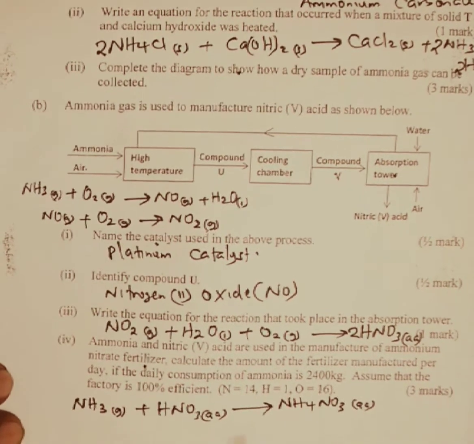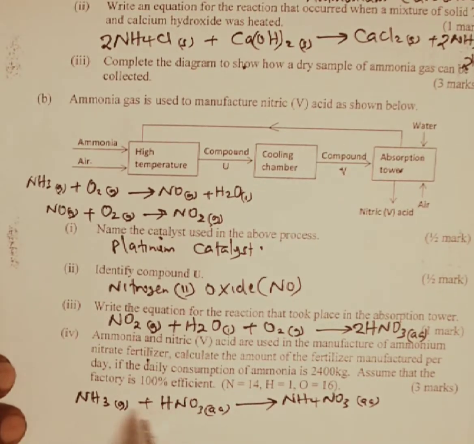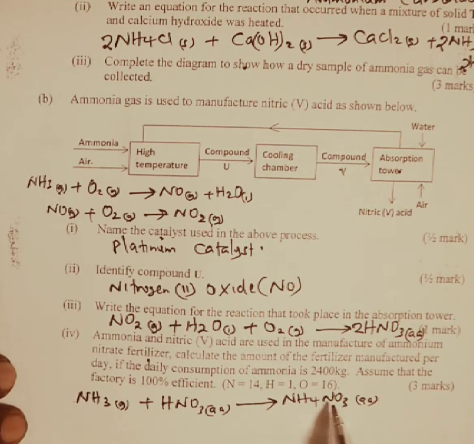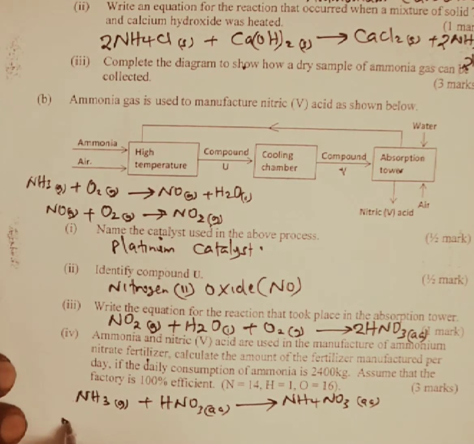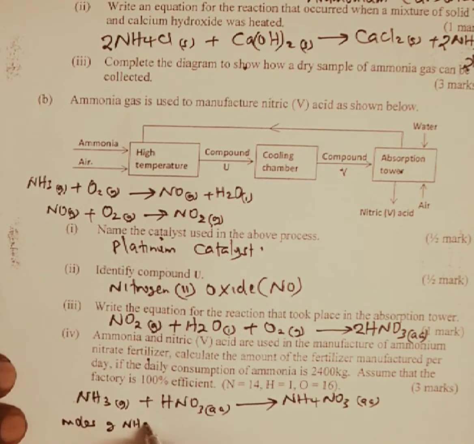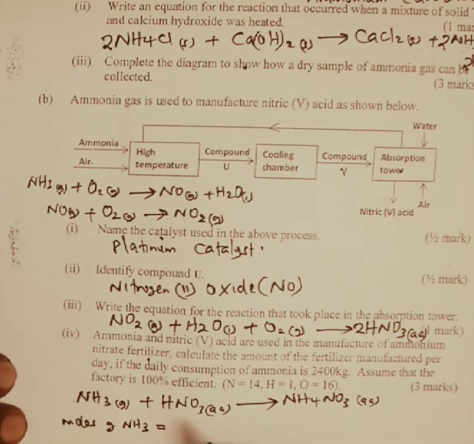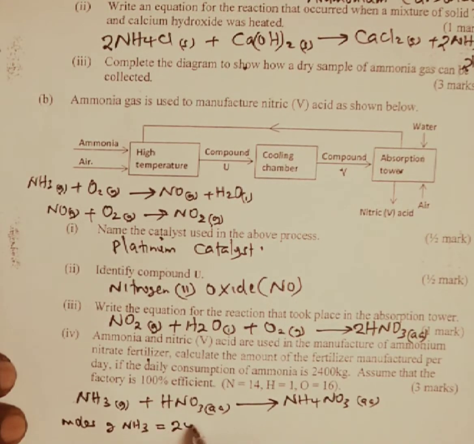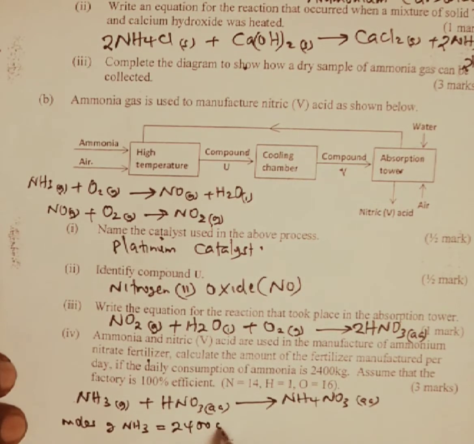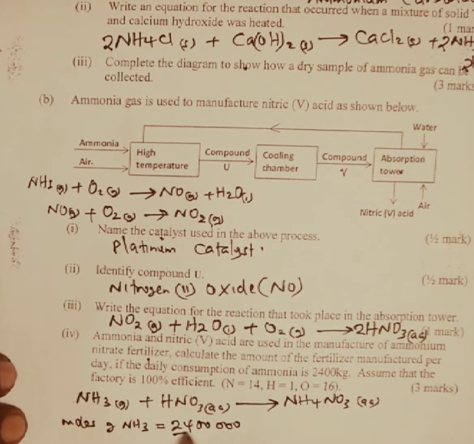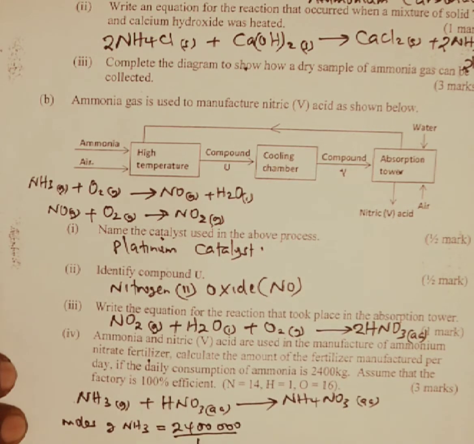So if you look at the equation, you realize the ratio of ammonia to that of ammonium nitrate is 1:1, and now we can begin by calculating the moles of ammonia. To get the moles of ammonia, we have the mass that is used, that is 2400. You multiply by 1000 to change them into grams, divide by the relative molecular mass of ammonia.